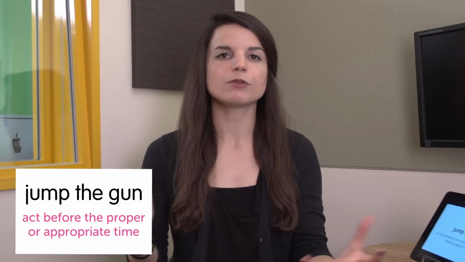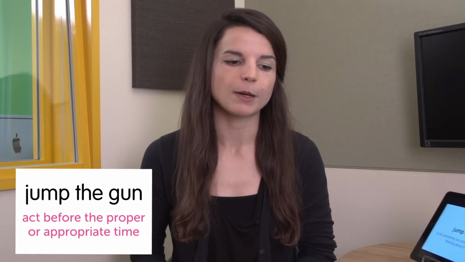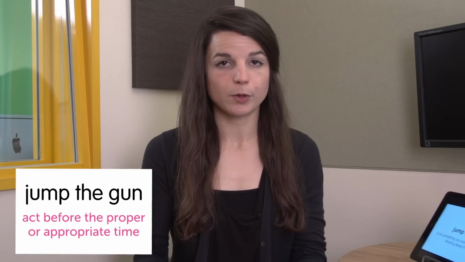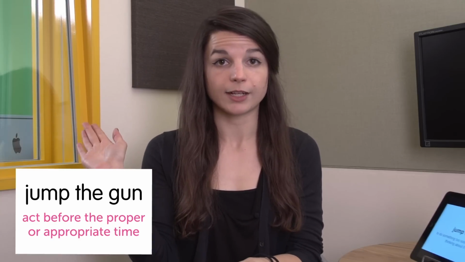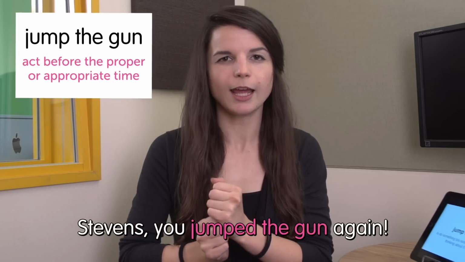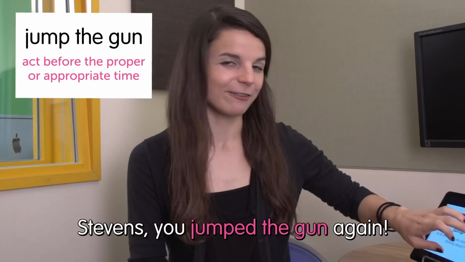Jump the gun. Jump the gun means you do something too quickly or you don't think enough about something before you do it. In a business setting, maybe a subordinate makes a decision before the boss has had a chance to decide on something. You might say, Stevens, you've jumped the gun again. We can't forgive you for this one. You're fired.